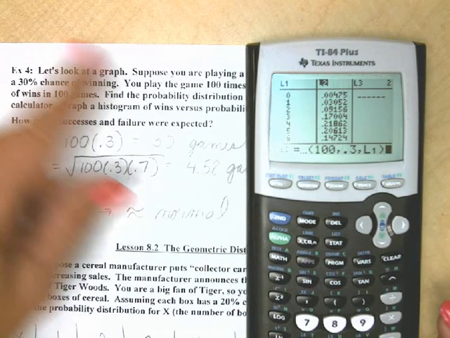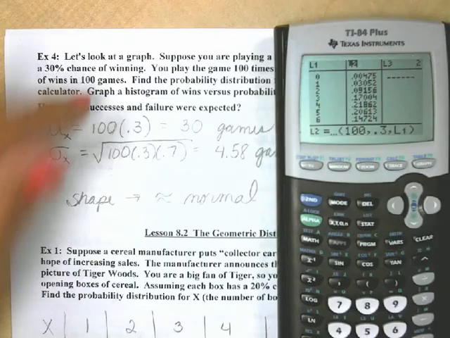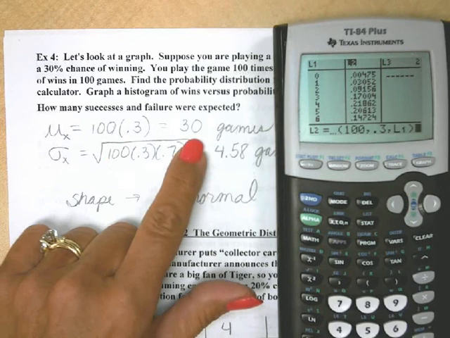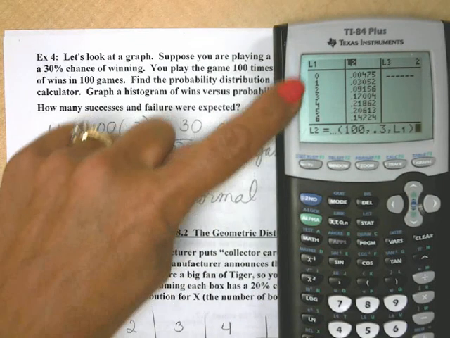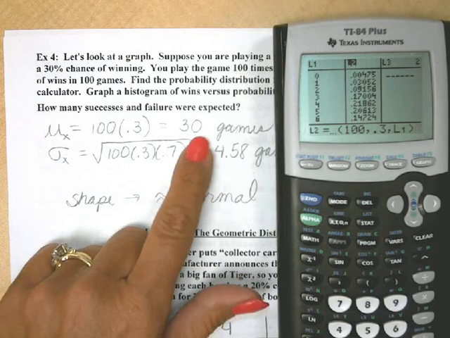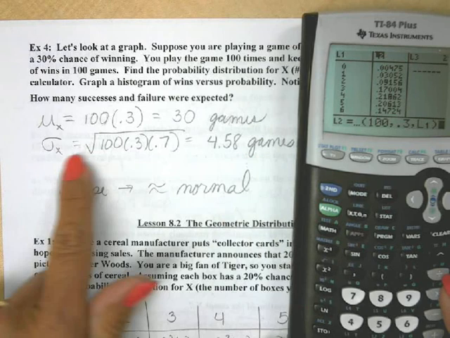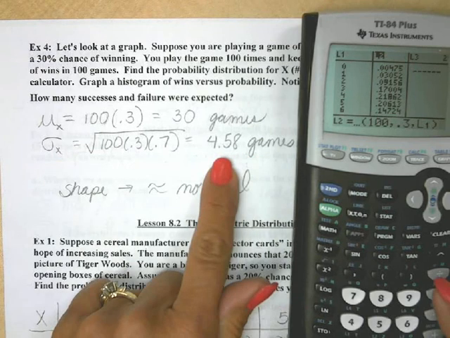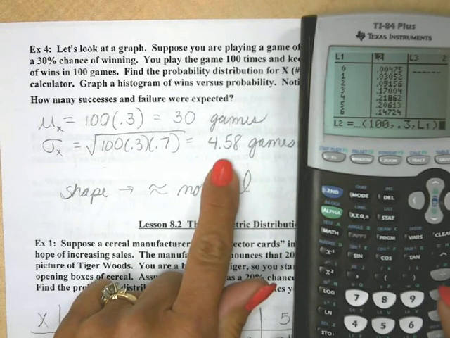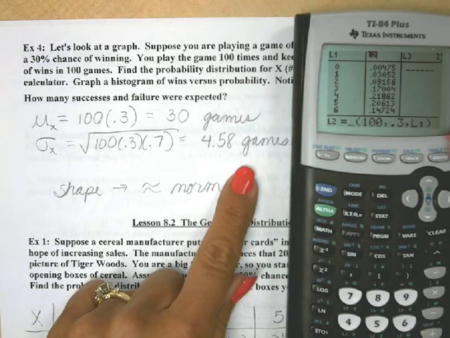Again, I would have the numbers from 0 to 100, although I know my expected number of wins is only 30. So even though I put my distribution all the way up to 100, I don't expect very many values up there. And I know that my standard deviation of the number of wins is only going to be 4.58. If I go through with this distribution and get all of those probabilities, it will take quite a bit of time.